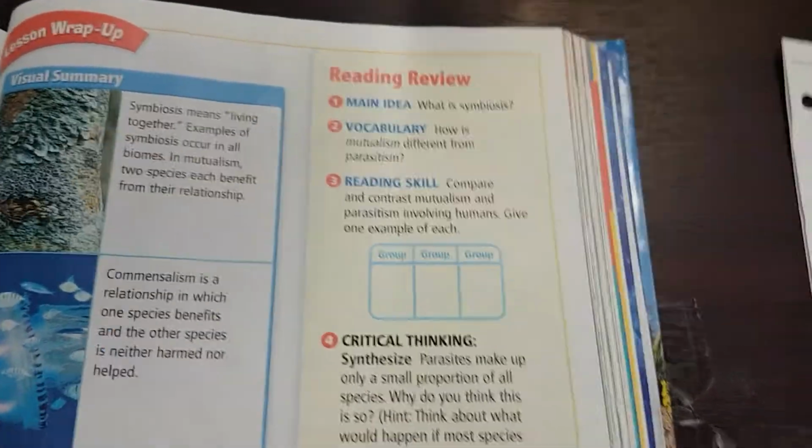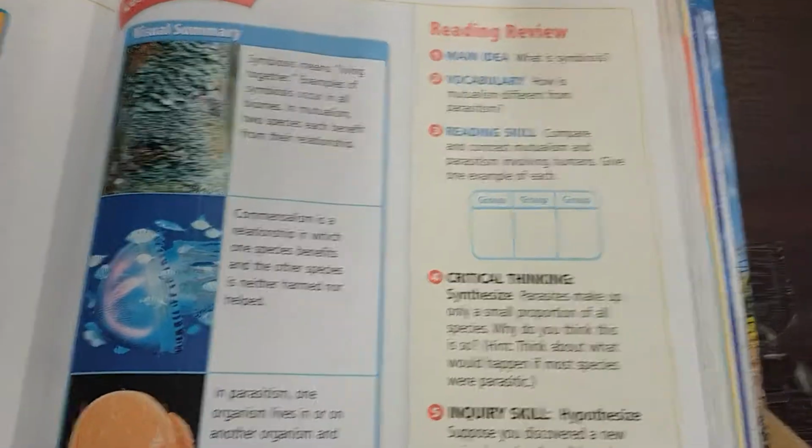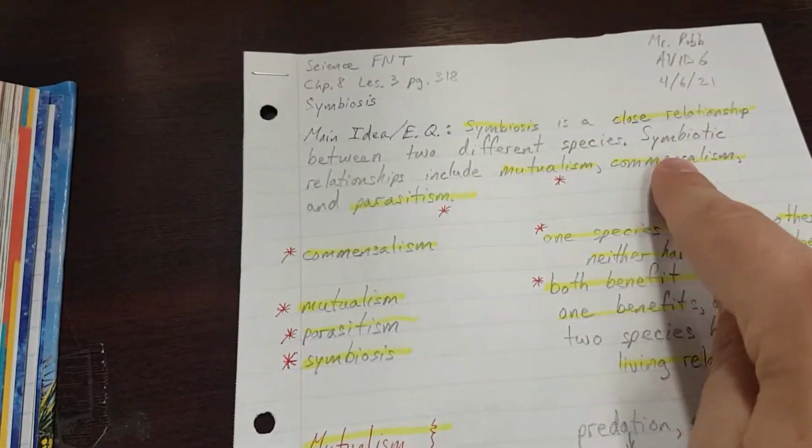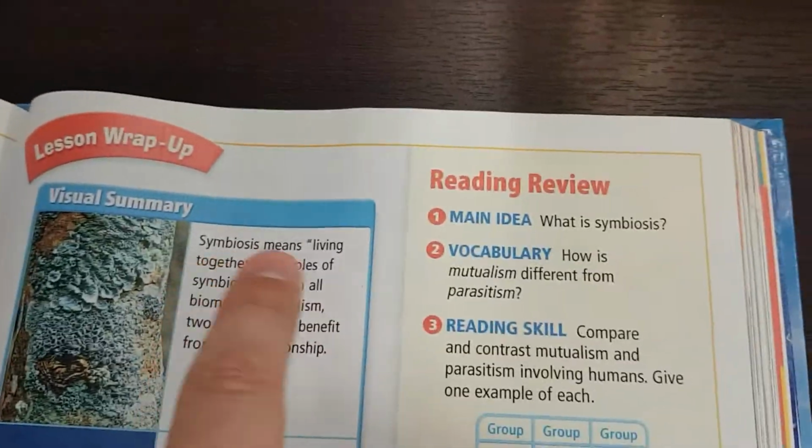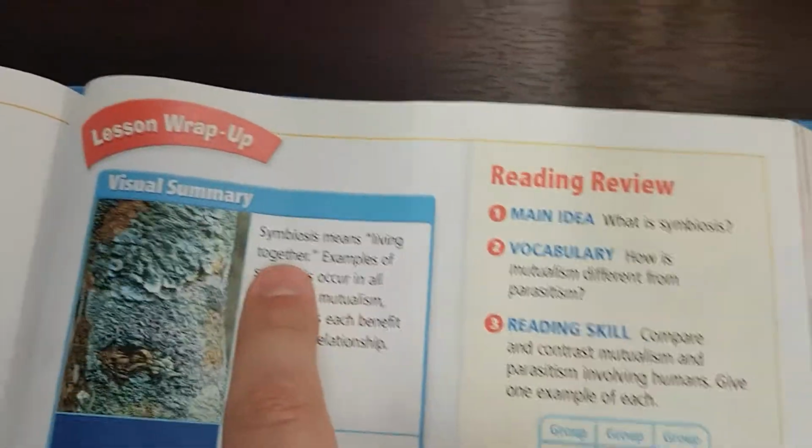All right. Phase 1, taking notes, is over. Phase 2, processing, is starting. Remember, we're going to highlight and annotate the key details that support the main idea. Let's start with the visual summary and the highlighting. Symbiosis means living together. Okay, let's go highlight all the stuff that says that.